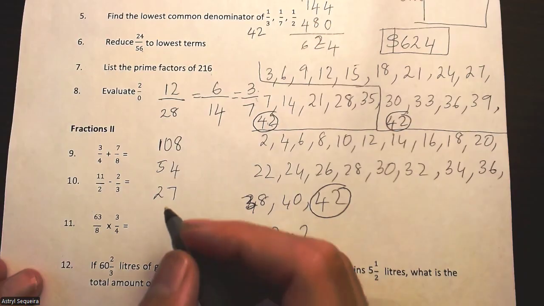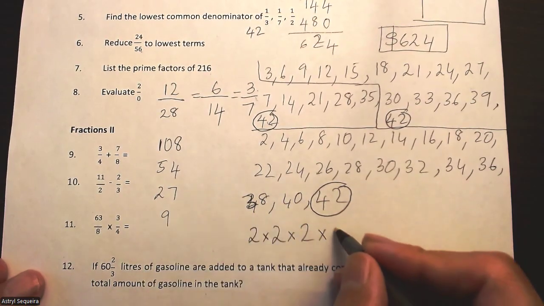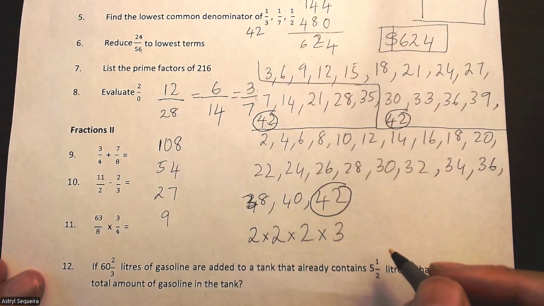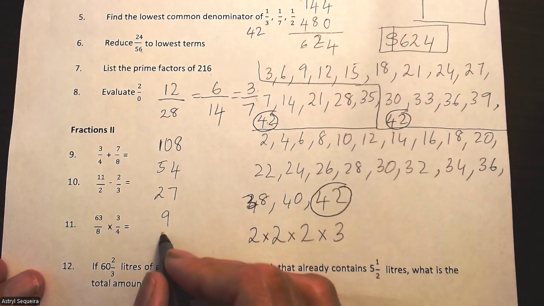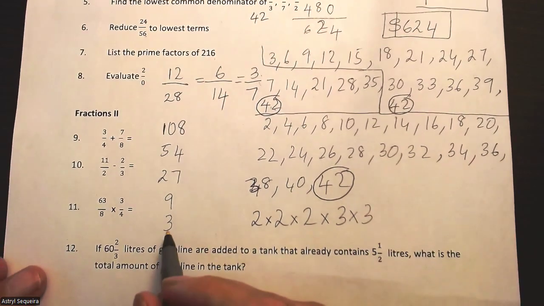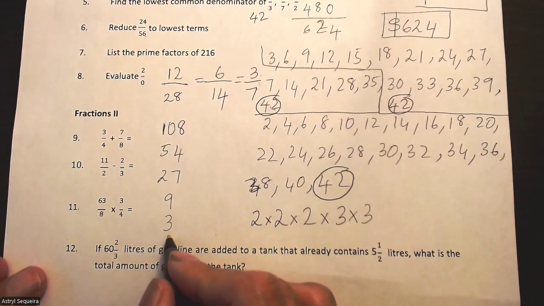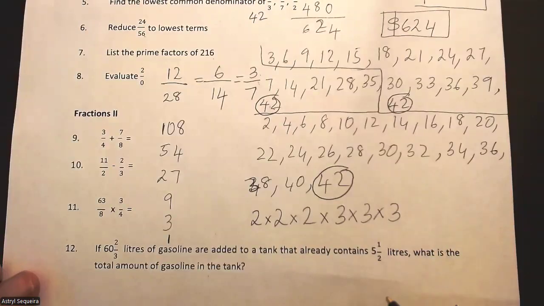So let me divide 27 by 3. That's going to give me 9. Here I'm going to put times 3. I can divide 9 by 3 again, which is going to give me 3. So again, times 3. Then I can divide 3 by 3 again. That's going to give me 1. And over here, times 3.